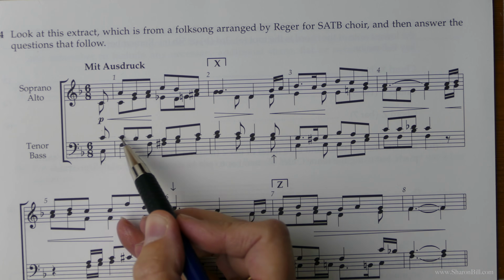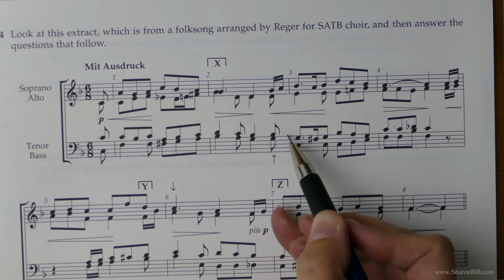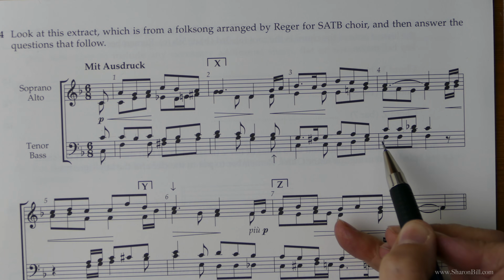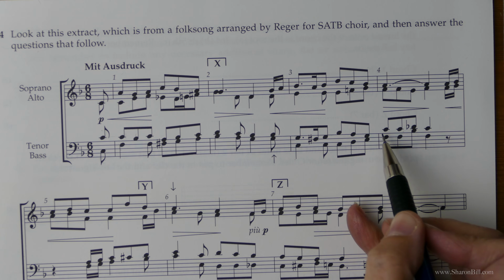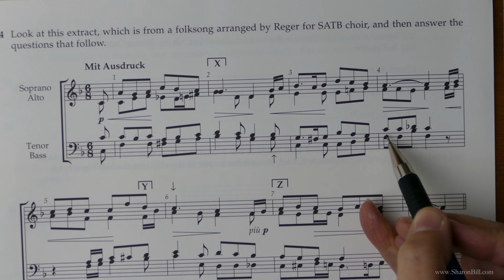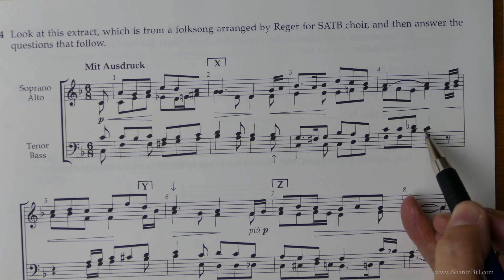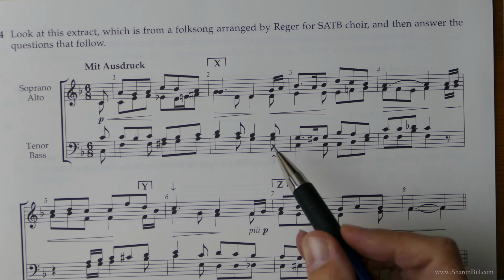So we're looking at this tenor line here with all the stems going up, and we're looking for some accidentals to give us a clue that we're going to be either rising or falling chromatically over 3 notes. So here we've got a C, a D flat, but then it goes back to a C, so that's no good.